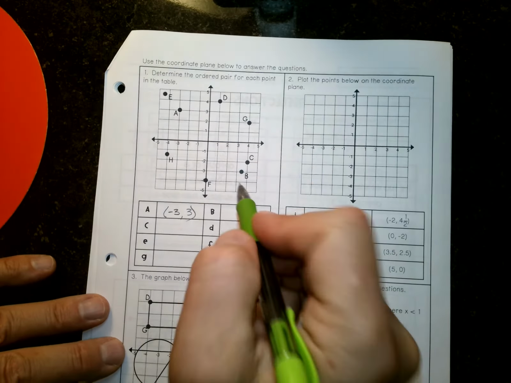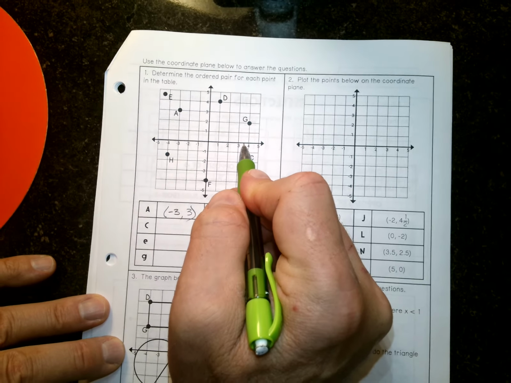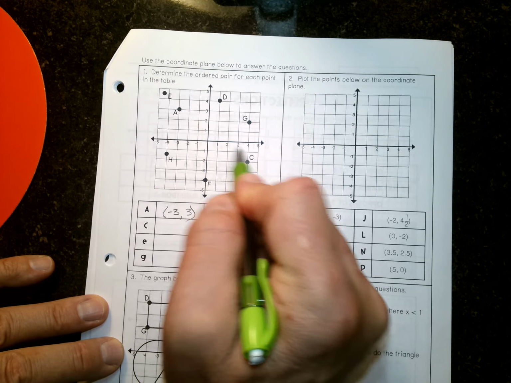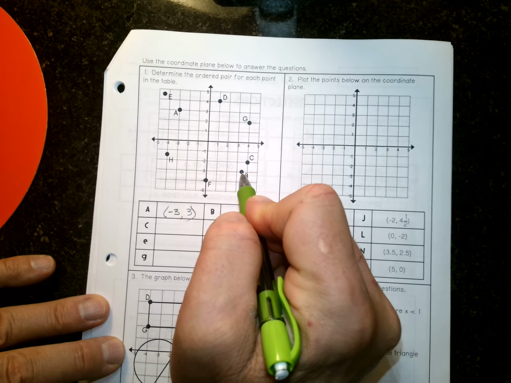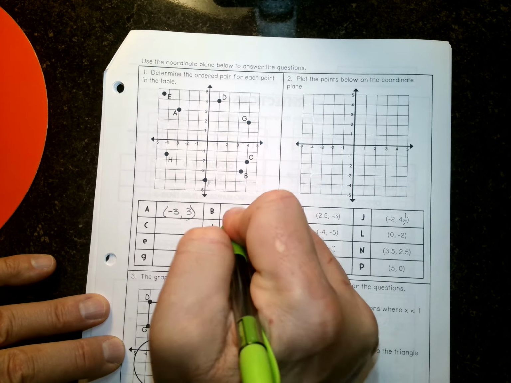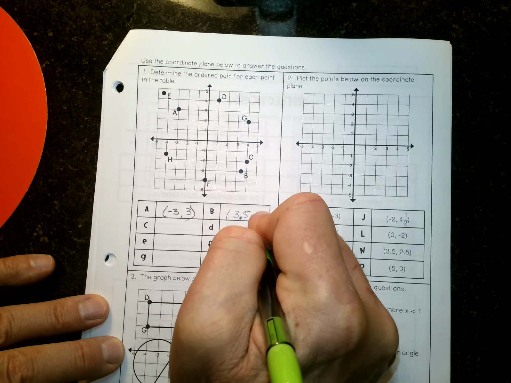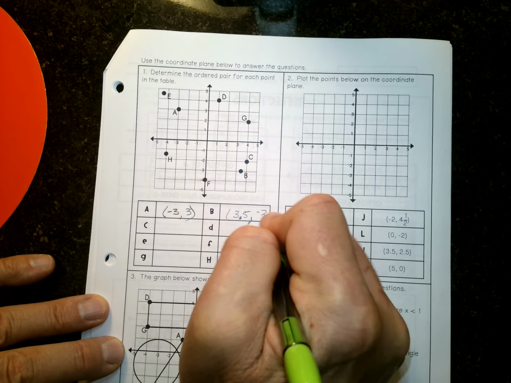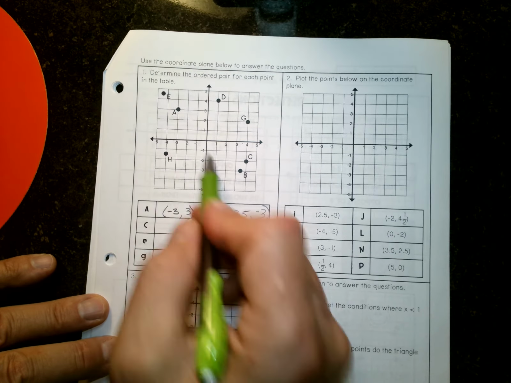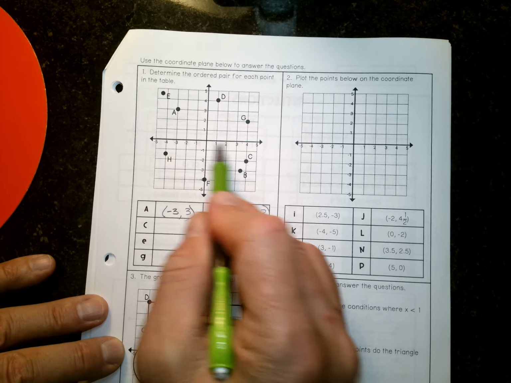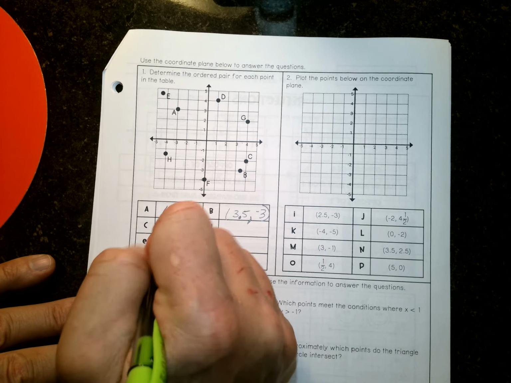Okay, letter B. Letter B is right here, so it's 3. Remember, the intervals here is 1, so it's 3.5 and -3. So if I was to write that, it would be 3 5/10. That's a decimal, and here's my comma. And the next one would be -3 because it's down here. Letter C. Letter C is right here, so it's 4 and down 2, so it's 4 and -2.